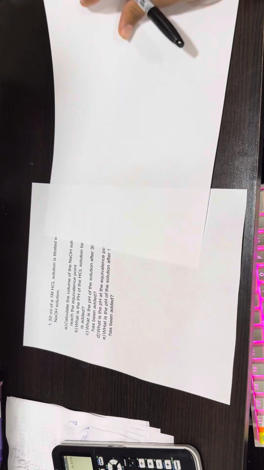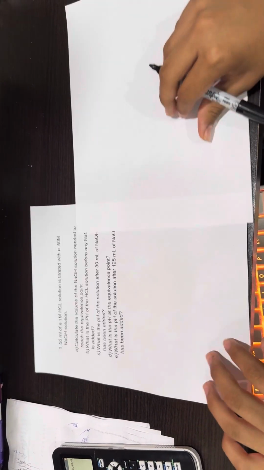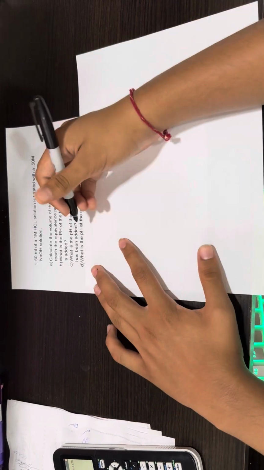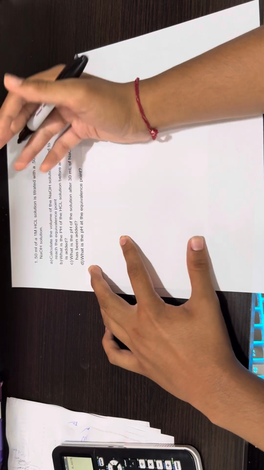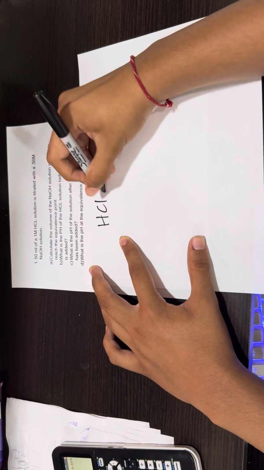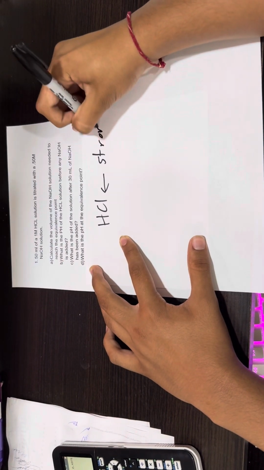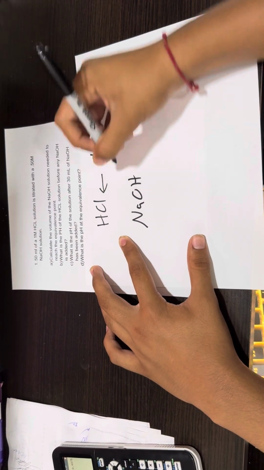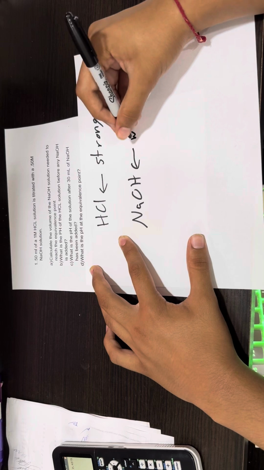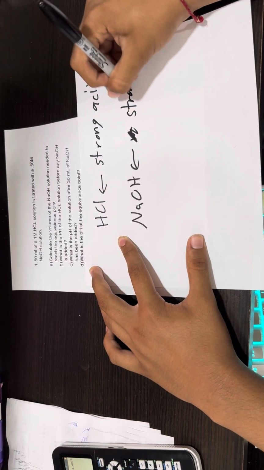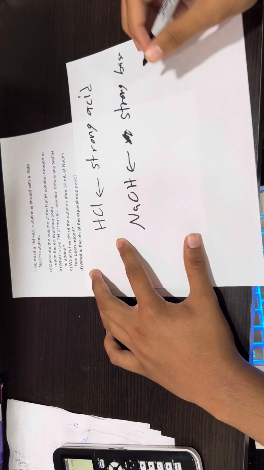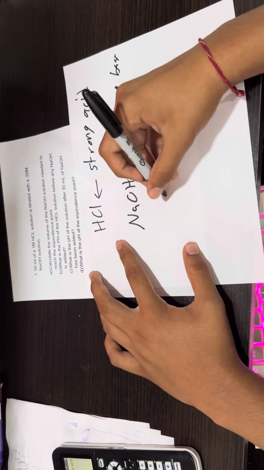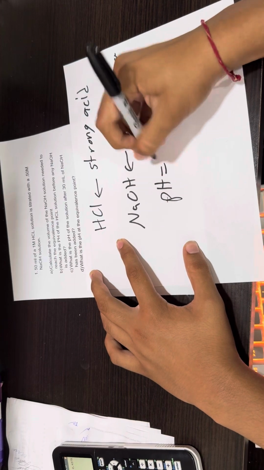Now we have part D, which is very simple, and that is what is the pH of the equivalence point. Now, for this problem, we're lucky, it's pretty simple because we have HCl, which is a strong acid, and NaOH, which is a strong base. We know that for strong acid, strong base titrations, the equivalence point will have a pH of 7.